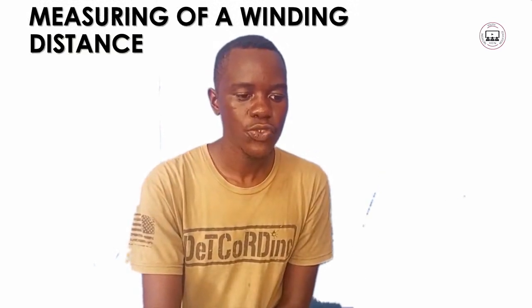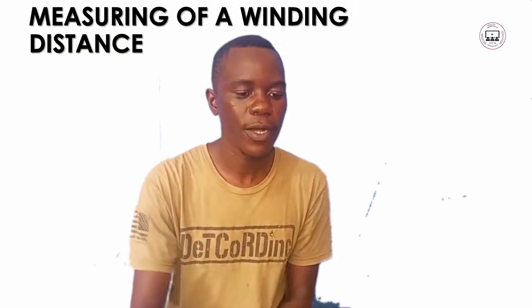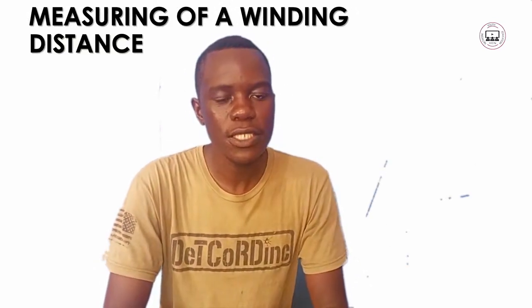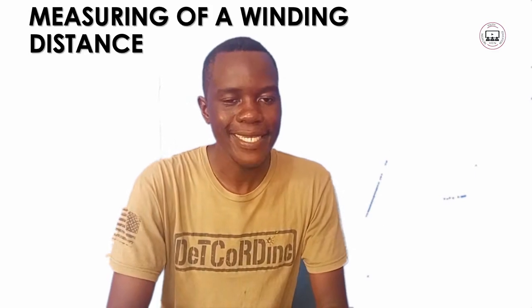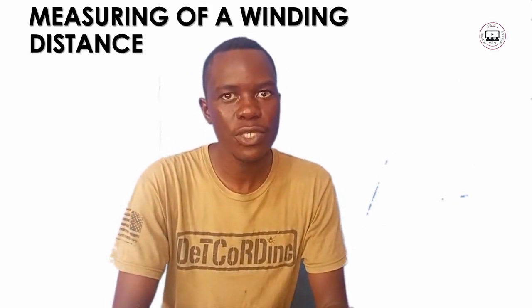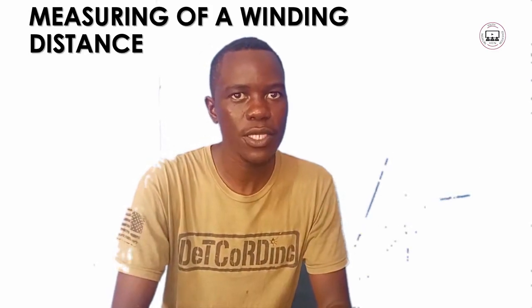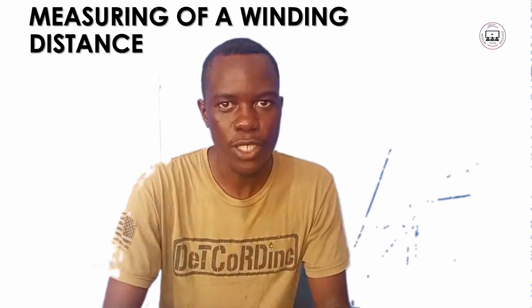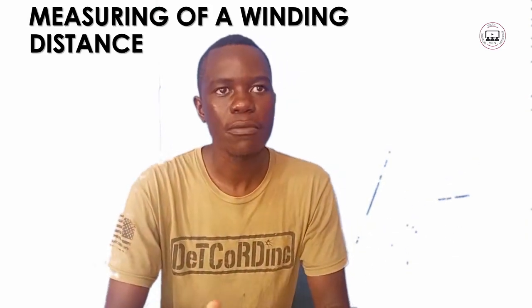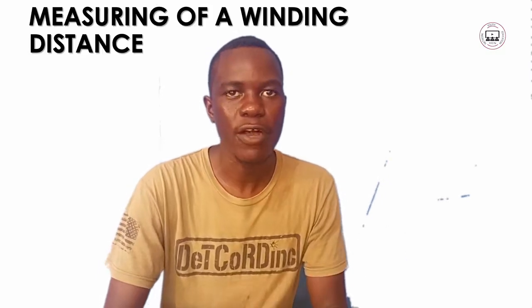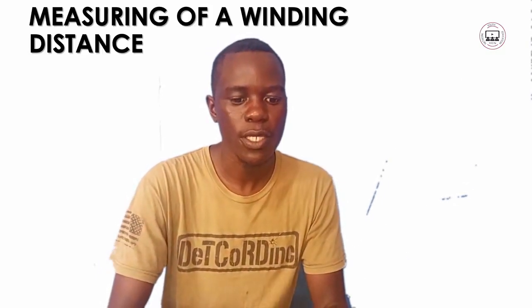Number two, or the other way of measuring distance, we can also measure the winding distance on a map. In this way, we are trying to express something that is not always straight. Some features may be winding, and by winding we are talking of features that have some bendings. In this case, we can give an example of a road.